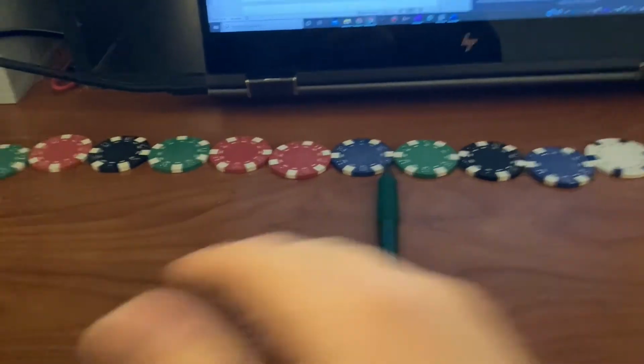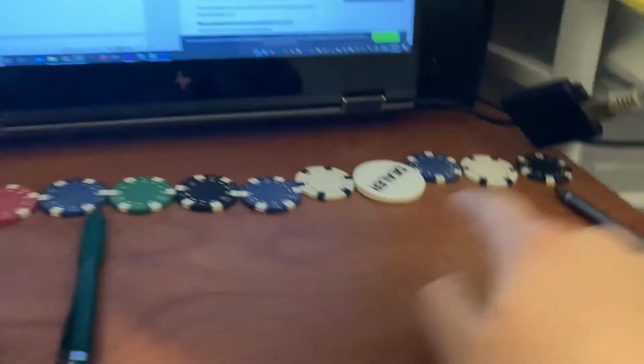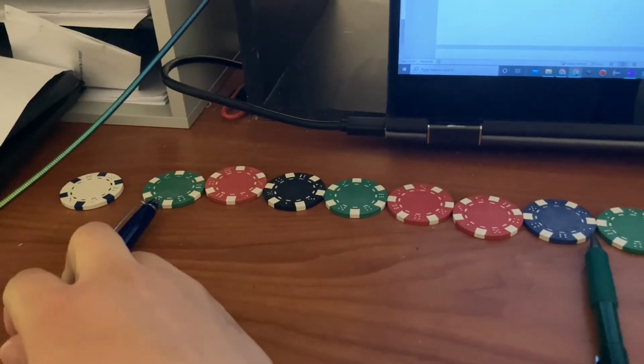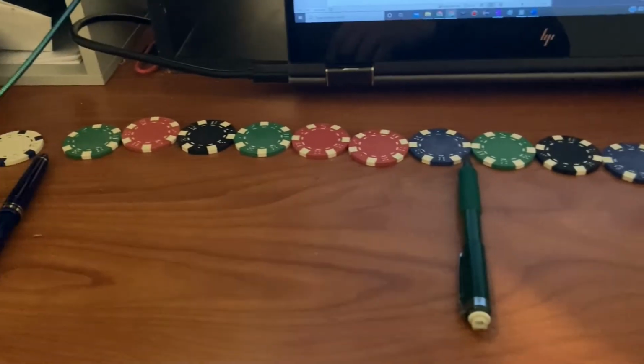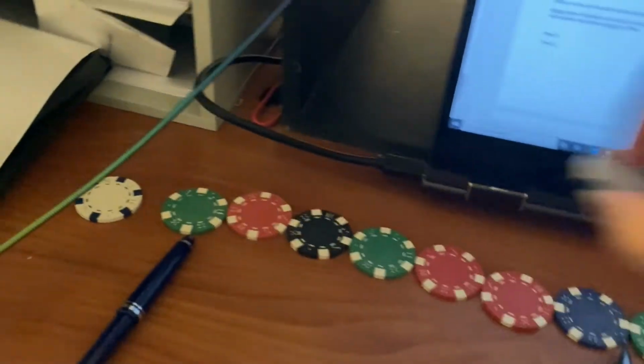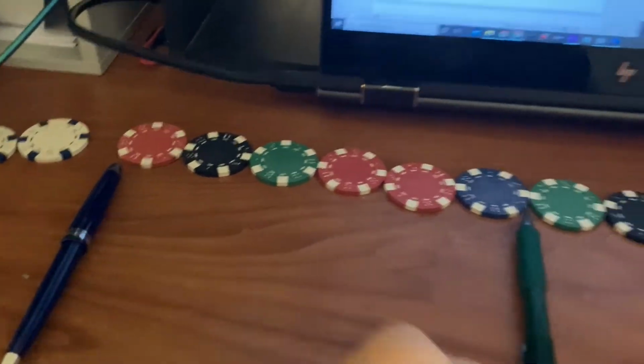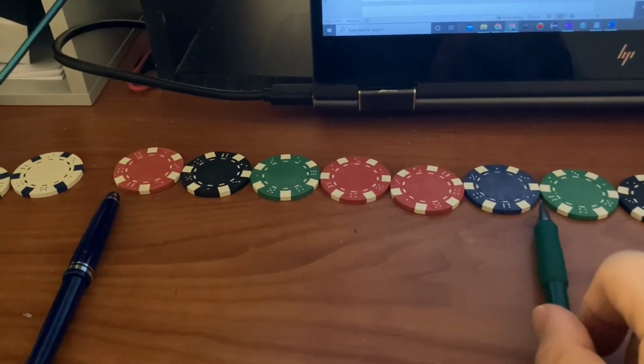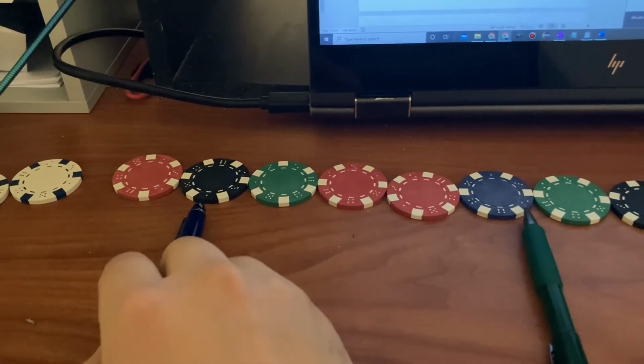And next, we can swap them because white is less than blue and black is greater than blue. Now we move on to green. All right, so now we're on green, and on this side we're on white. Since we know white is less than blue and green is more than blue, we swap them. Now we have red, but we know that red is worth less than blue, so we leave red where it is and go to black.